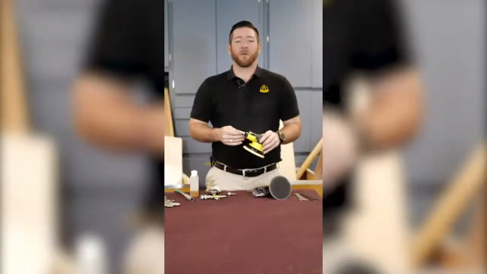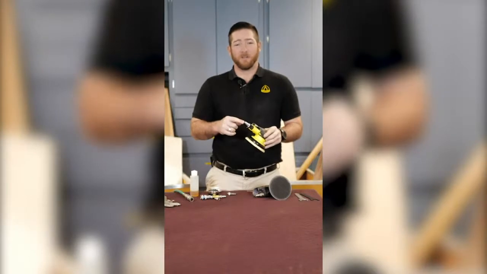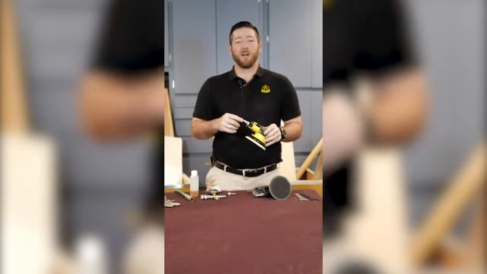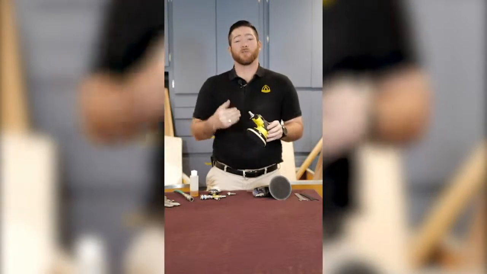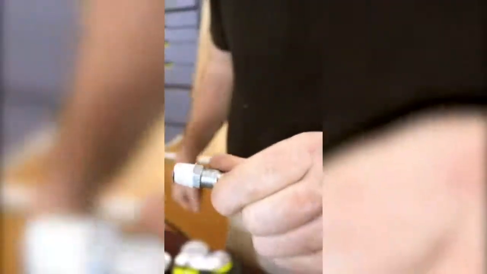The next part of the sander we want to talk about is the air inlet plug. Now, it is important to keep the plug free of debris. We don't want any dirt or any sawdust getting inside of this because it'll go straight to the motor. The other aspect of the plug we need to be aware of is the tape. We want to add tape to the plug to keep the air from leaking away.